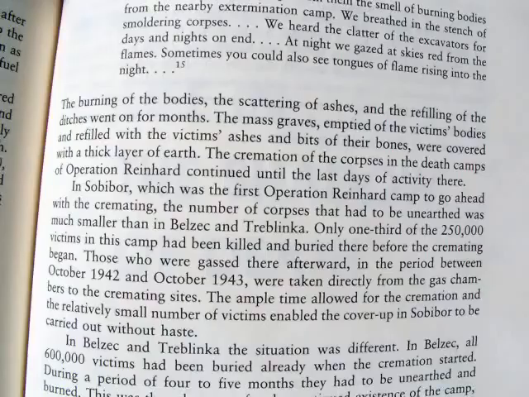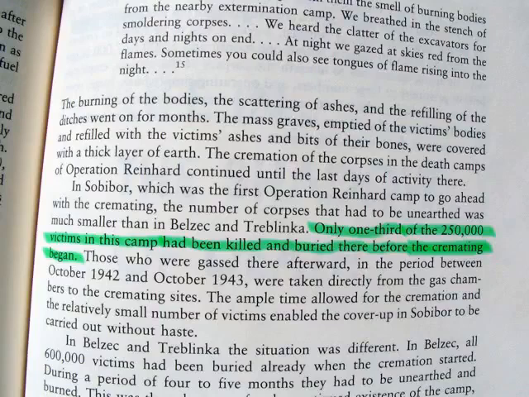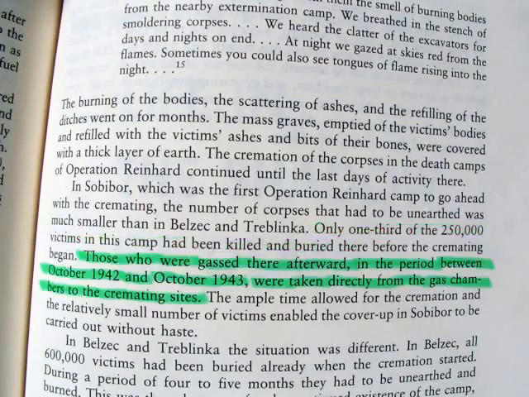Arad estimates the total death toll for Sobibor at 250,000. Regarding burying the corpses, Arad writes on page 177, only 1/3 of the 250,000 victims in this camp had been killed and buried there before the cremating began. Those who were gassed there afterward, in the period between October 1942 and October 1943, were taken directly from the gas chambers to the cremating sites.